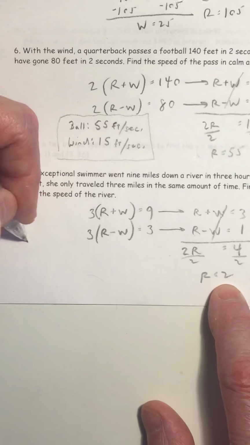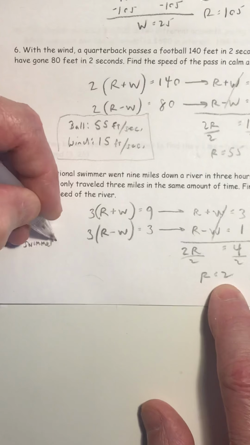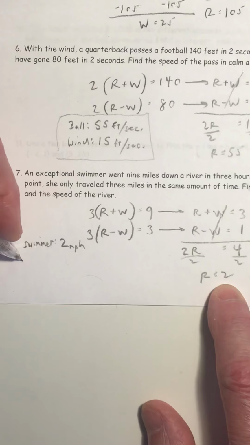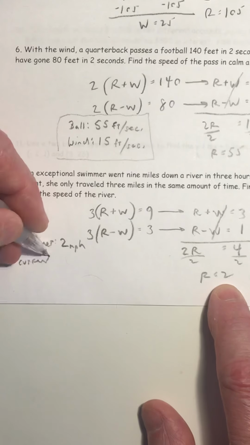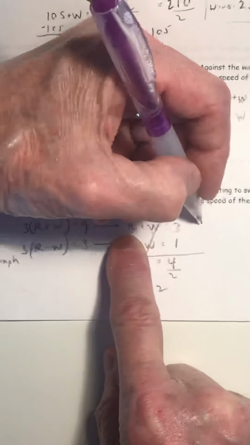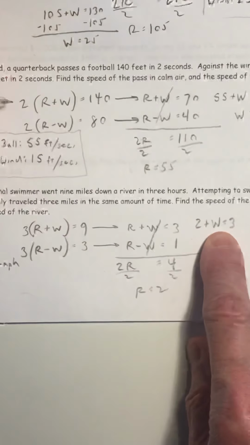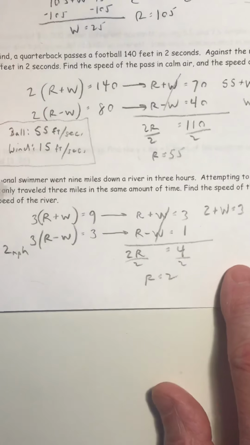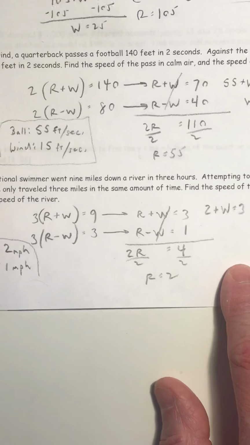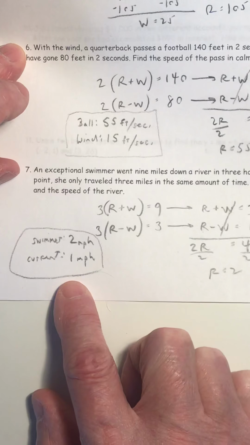Swimmer, 2 miles per hour. And the current, if I put a 2 in there for R, it's going to say 2 plus W equals 3. So W obviously is 1. So the speed of the water, speed of the current is 1 mile an hour.